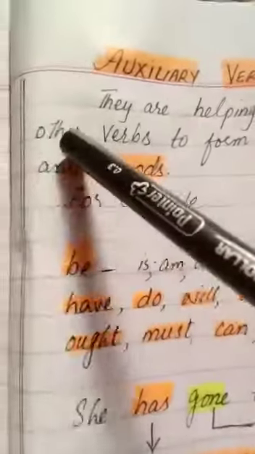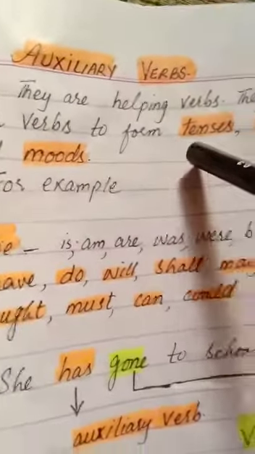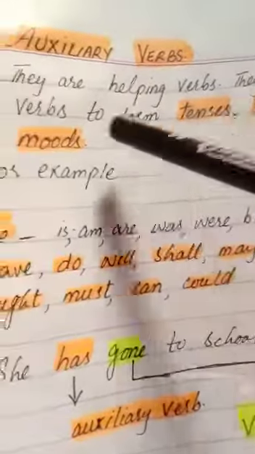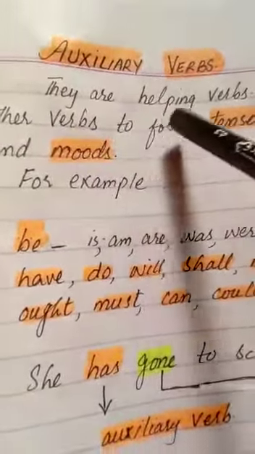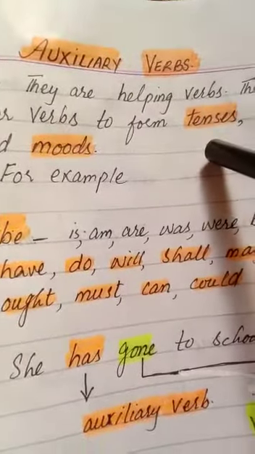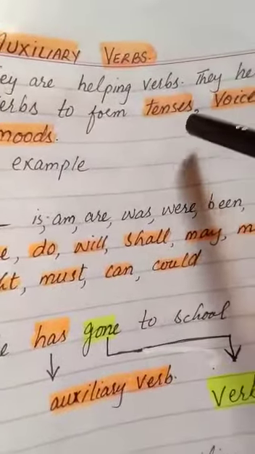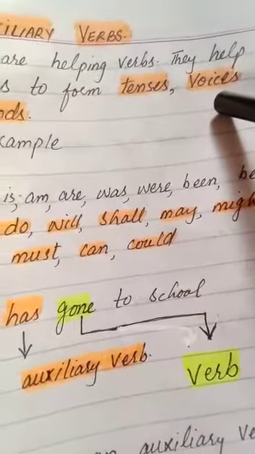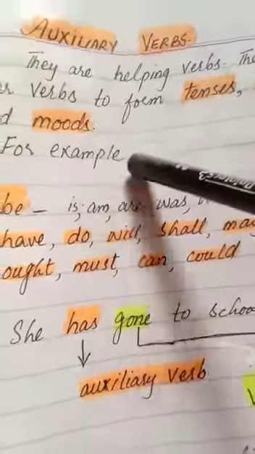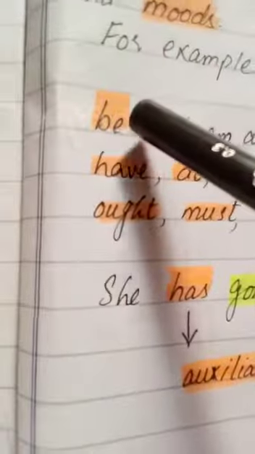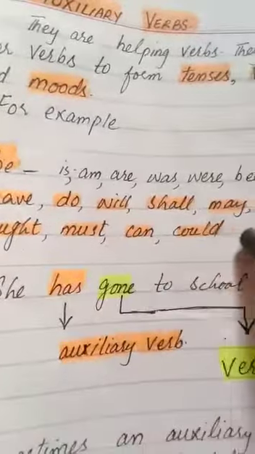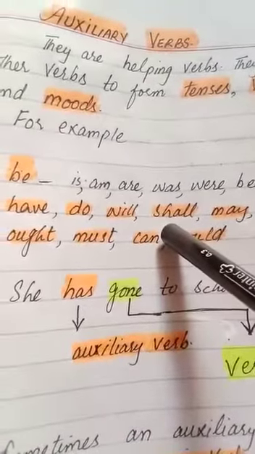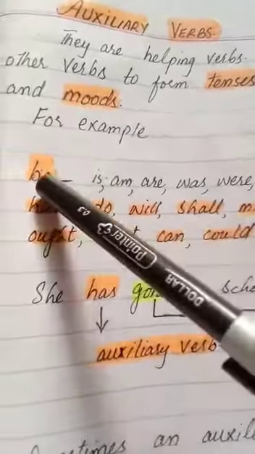They help other verbs to form tenses, voices, meaning active voice or passive voice, and moods. These are not new words, but you don't know their names and you don't know the category.